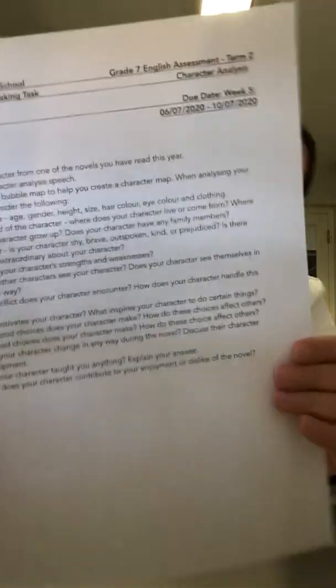So you're going to go through this page and create your circle map, bubble map, or mind map for the character that you've chosen. Now, when you're choosing your character, try to think a little bit out of the box. Try to grab a character that is a little bit different to one everyone else might choose. Remember, you've got a whole lot of characters to choose from because you've now read 2 novels.